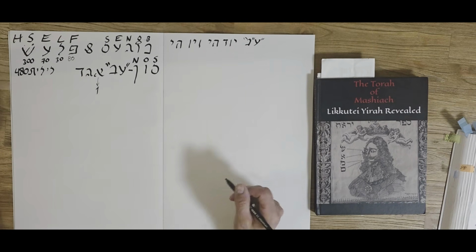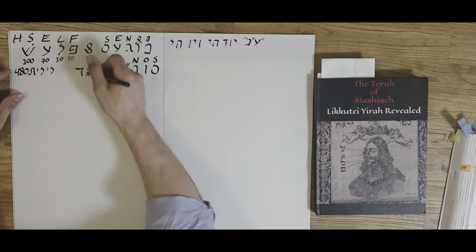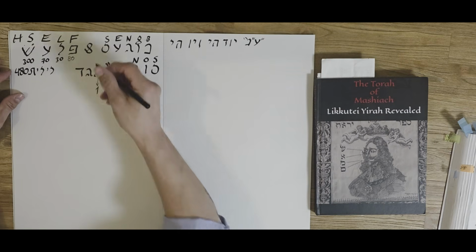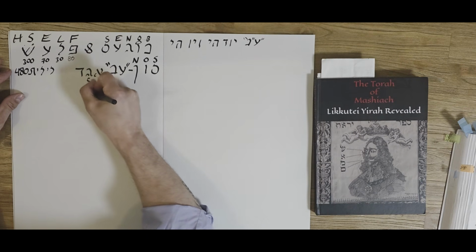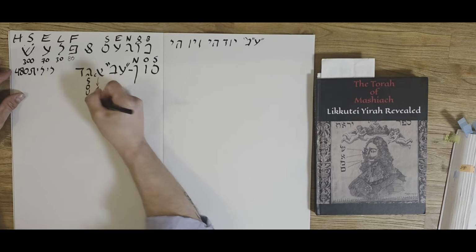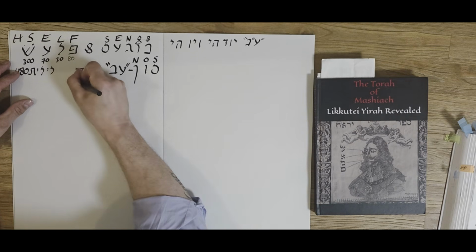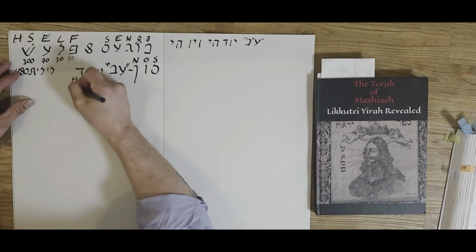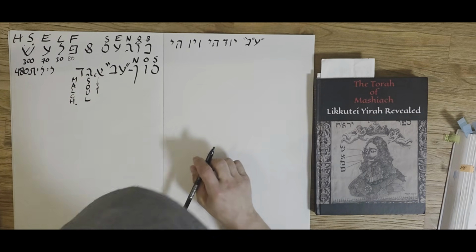In this case, I say it's the 1. It's the unity, and then we have here the Nun, which means soul. Nun is soul. And the Dalet is the Nukva, or Malchut. Let's put Malchut.